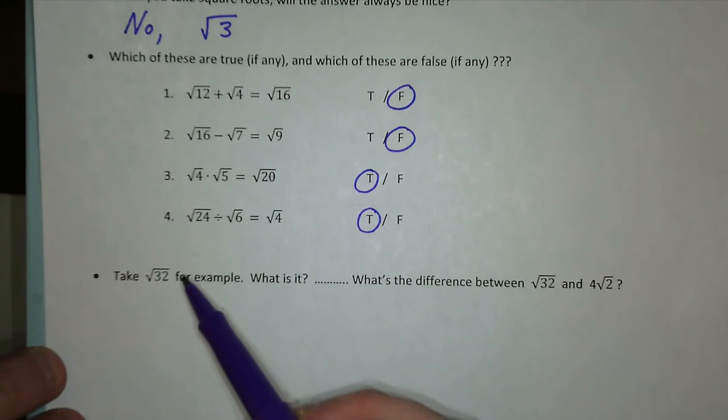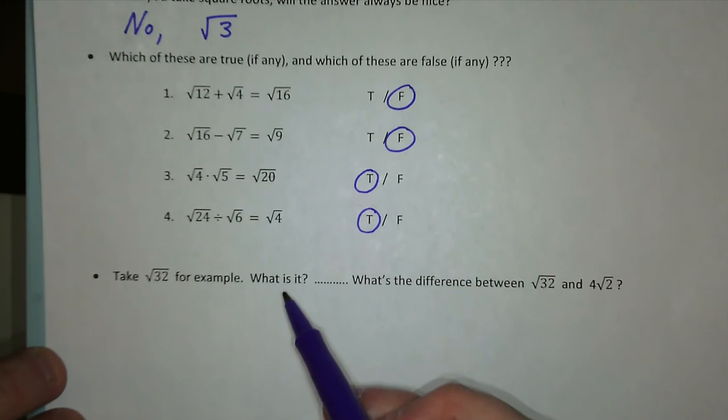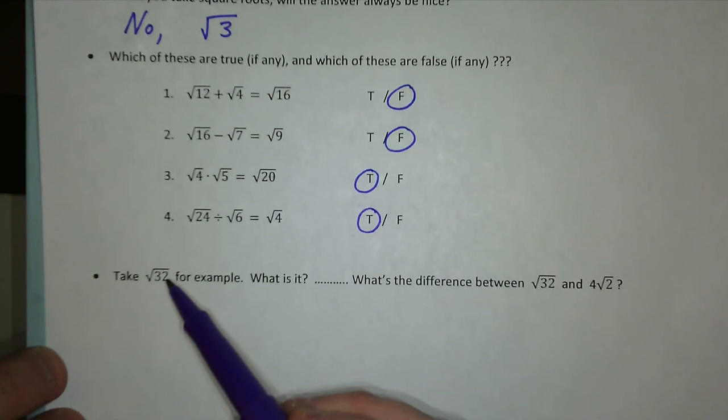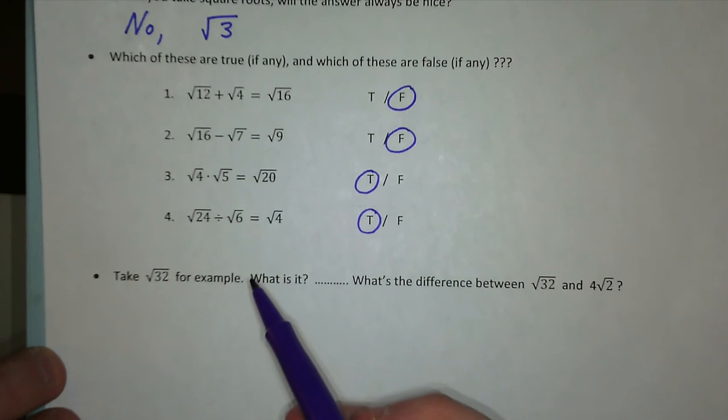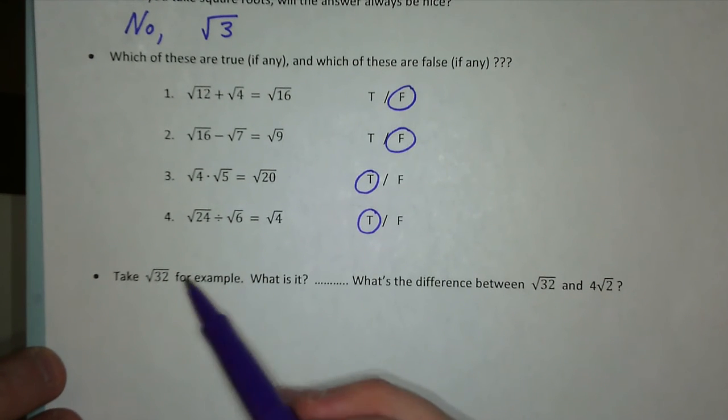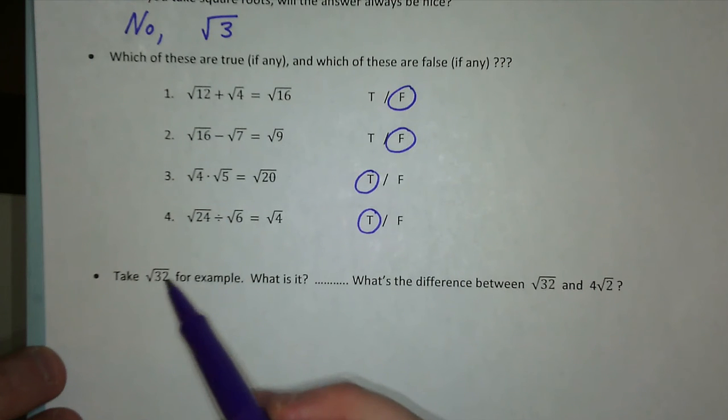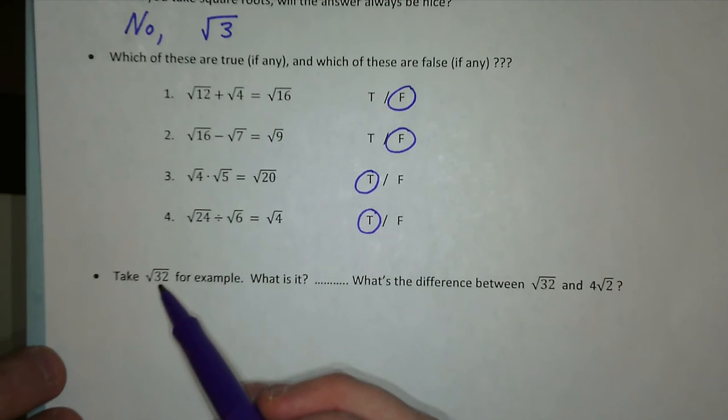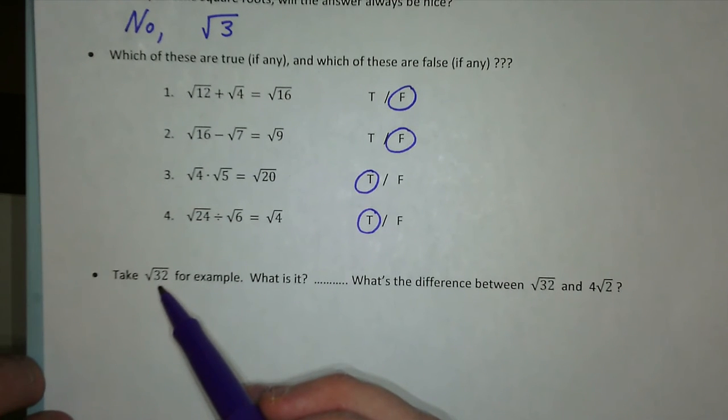Now take the square root of 32, for example. What is it? Let's slow down for a second and actually talk about this specific example. What is the square root of 32? Are you going to get a nice answer, or is it basically going to be an irrational, never-ending decimal?